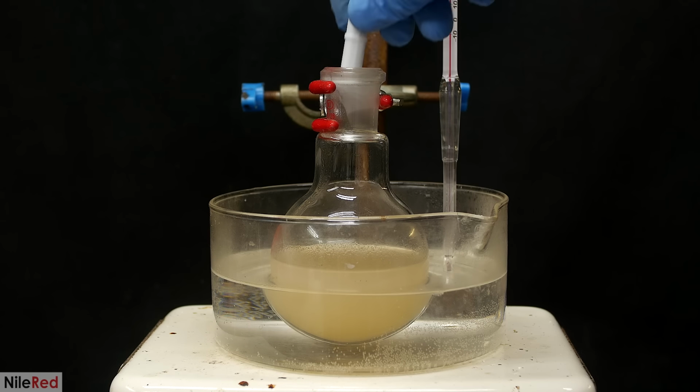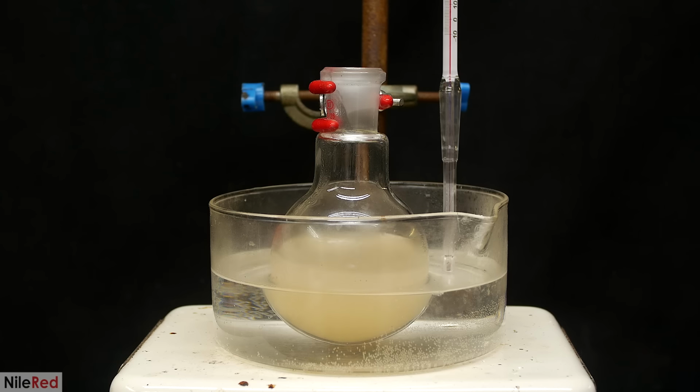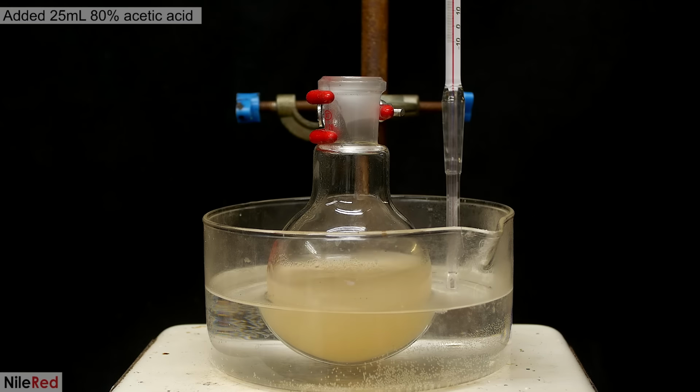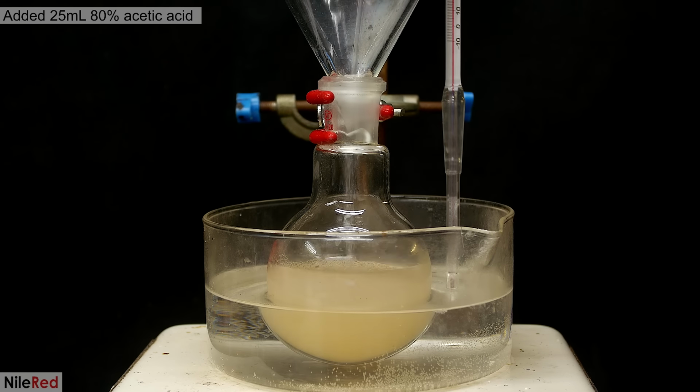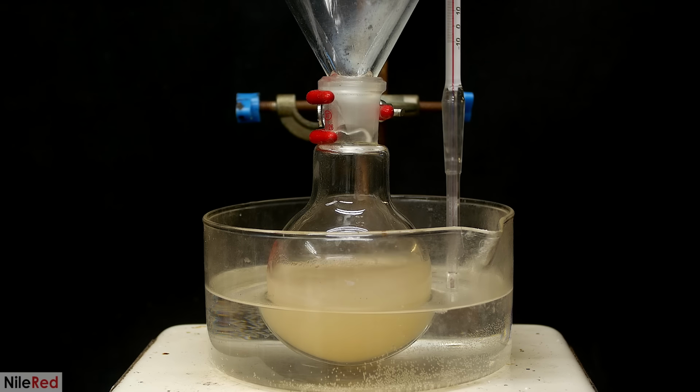Making the triacetate is easier, and the first thing I do is put it back in the hot water bath and add a stir bar. This time though, the water bath is slightly hotter and it's held around 60 C. Then to this, I pour in 25 ml of 80% acetic acid.